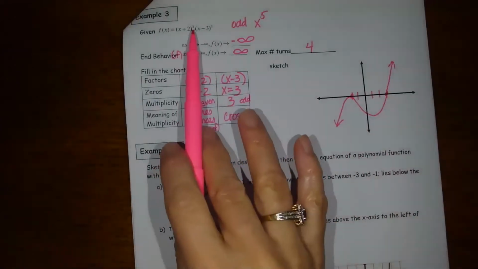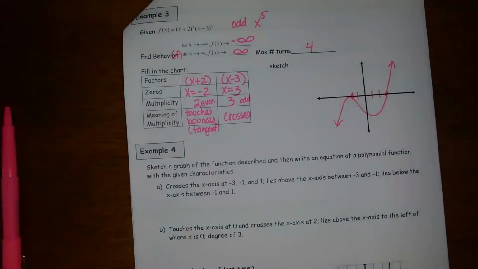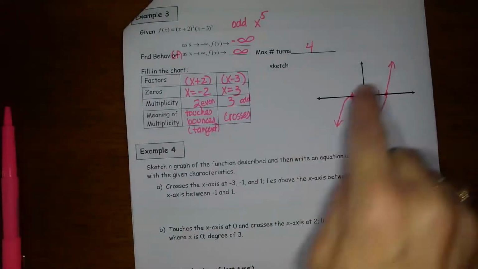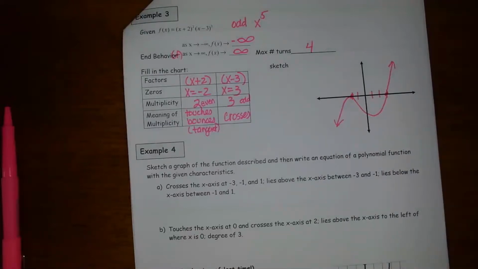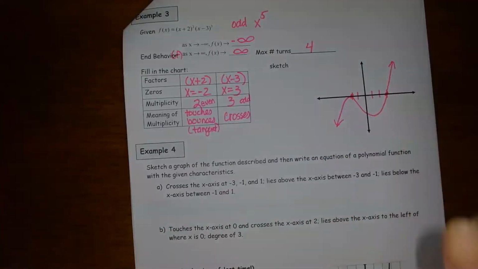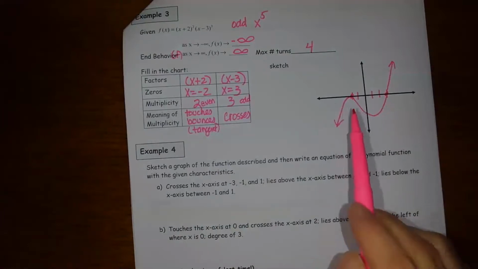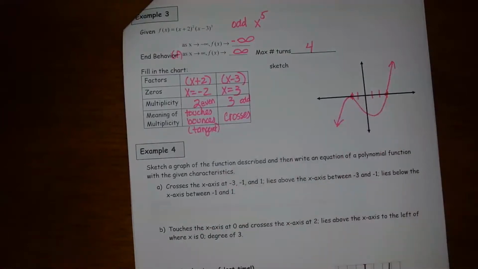Now, we could plug 0 in for x and find the y-intercept. I'm not interested in that right now. I'm interested in knowing if you know that zeros cross or touch. That y-intercept is going to be quite big, right? We're going to have 4 times -27. The y-intercept is going to be far down, but that's not what we're looking for. I want to know if you can cross or touch. Make sure that you can attach these descriptions.